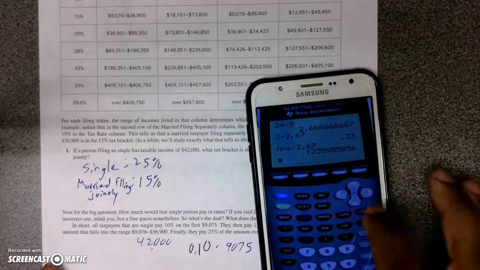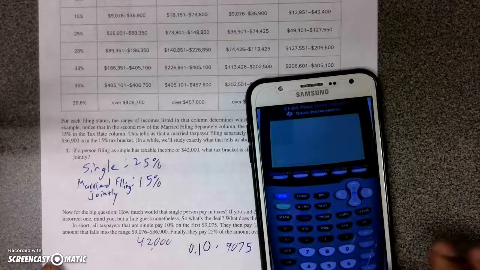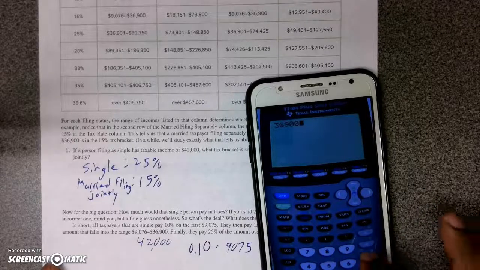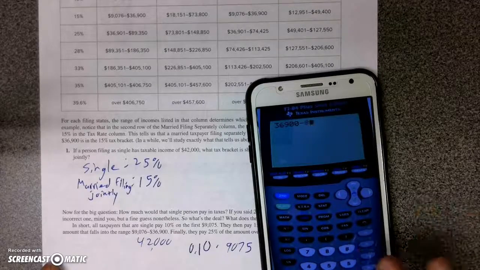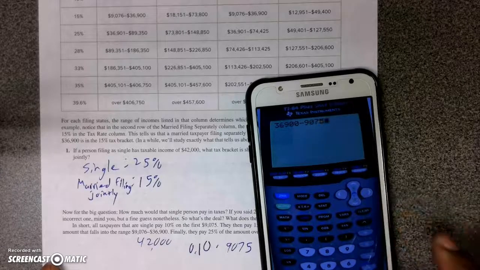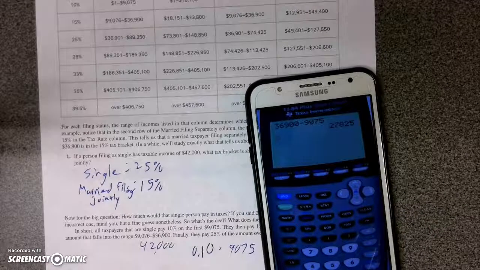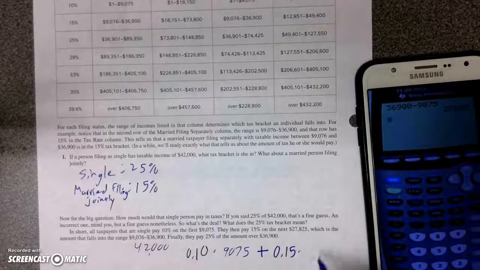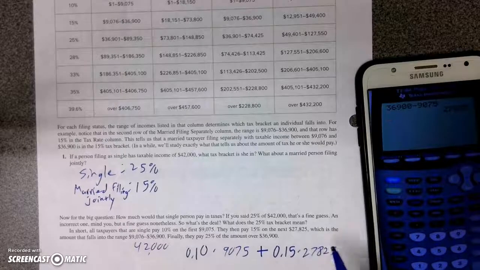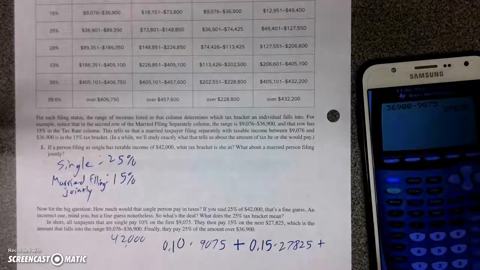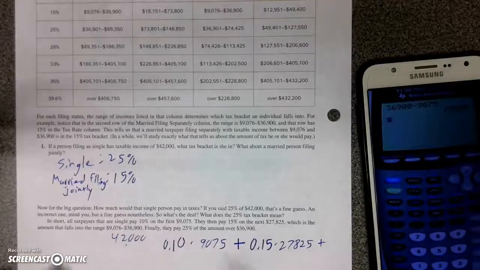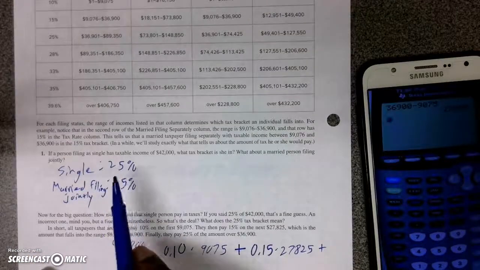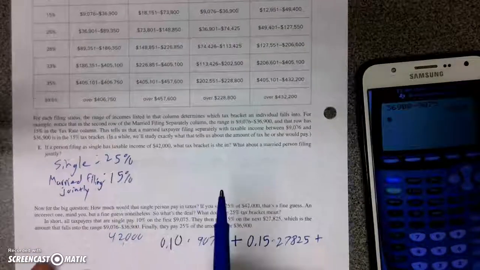We take our calculator and take the 36,900 and subtract out the 9,075 that we put at the 10%. So what's left is what we multiply by the 15% tax bracket. So we'll multiply the $27,825. Now, again, we know that we're in the 25% tax bracket because we did that in problem number 1.